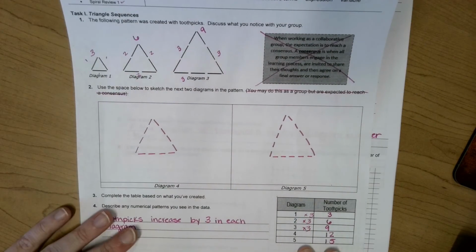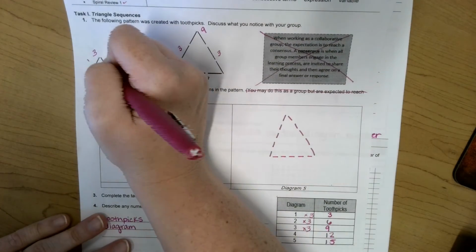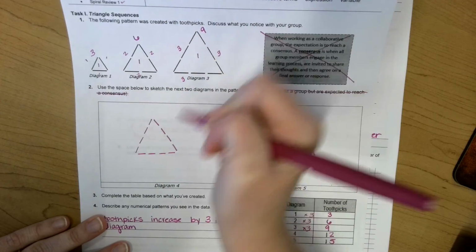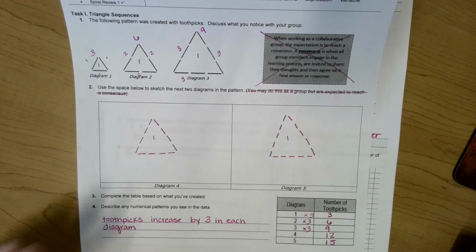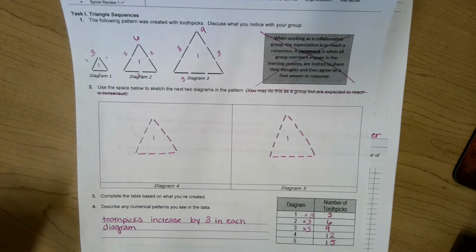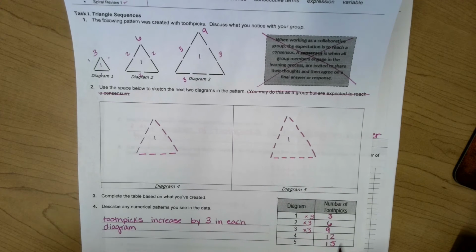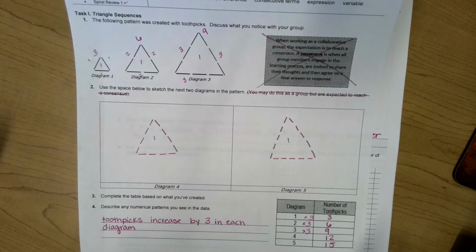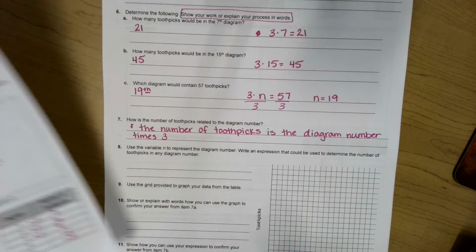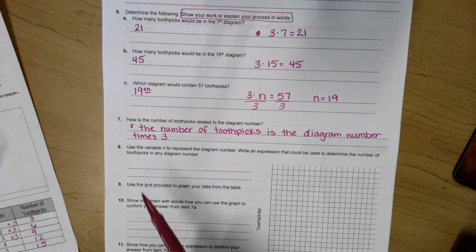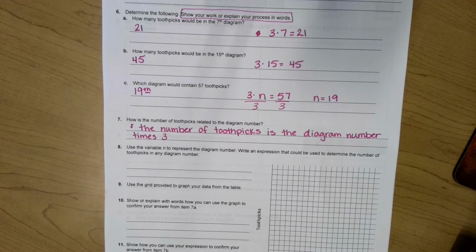Let's take a minute here. If I had just one toothpick in the center each time that didn't change, don't draw this on yours, please. This is just theory. This would always be up by 1, right? So if that was the case, my toothpicks would still increase by 3 each time, but there'd always be that extra 1. So I'd have to add 1, and I would say the number of toothpicks is that diagram number times 3 plus 1. So giving you that little bit of information to help you maybe on the next couple.